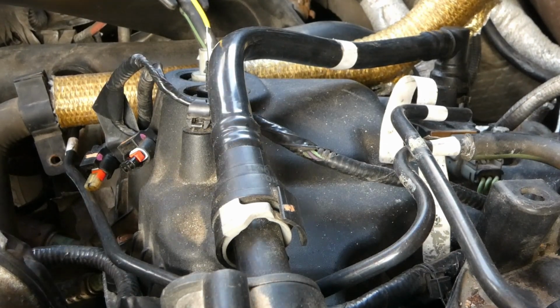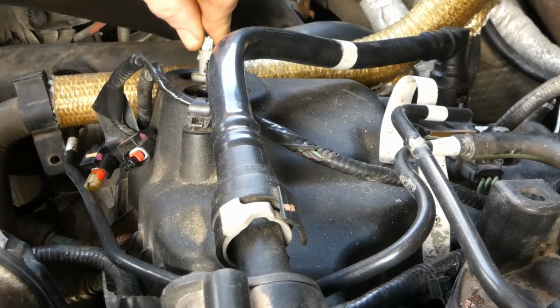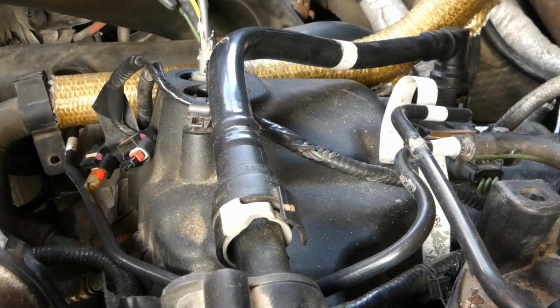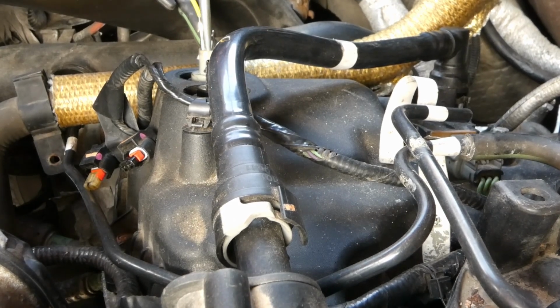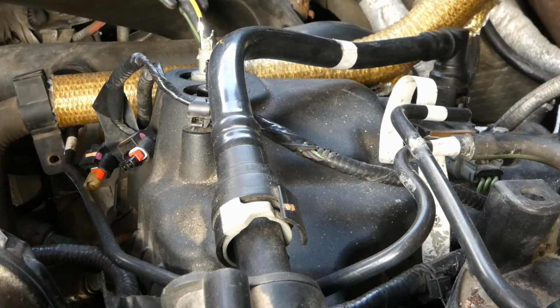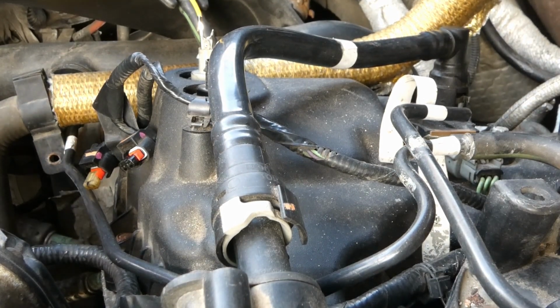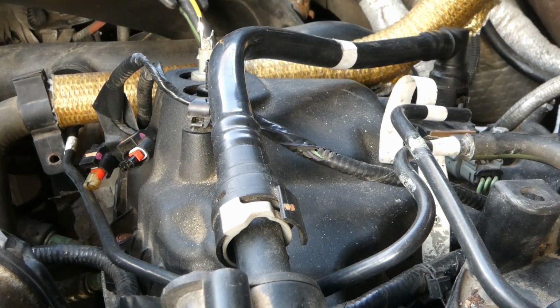That one's very faint. So we'll check back on this one again. Nothing. It's not clicking. End of diagnosis.